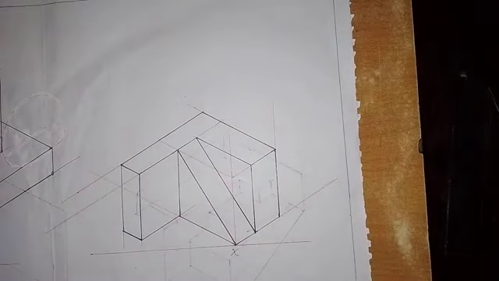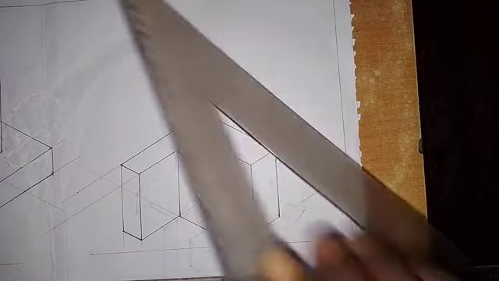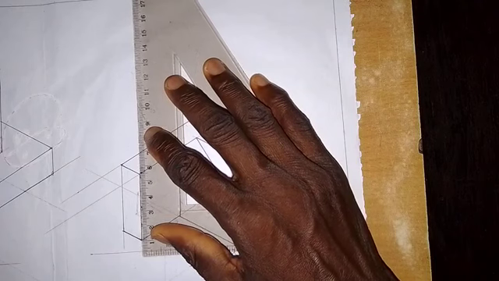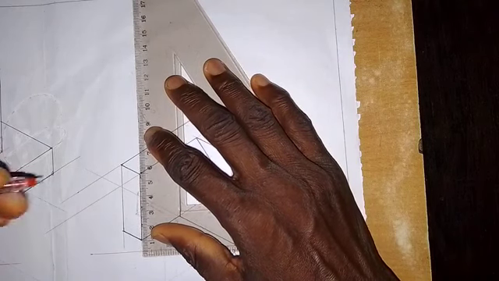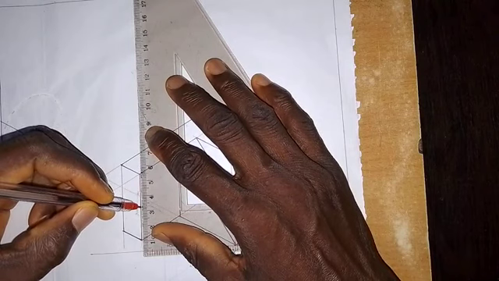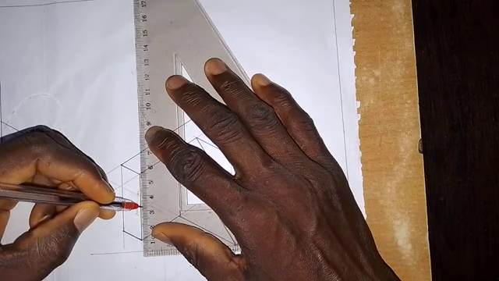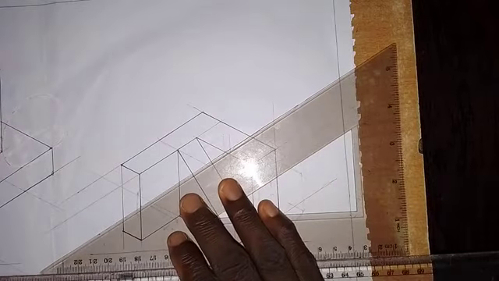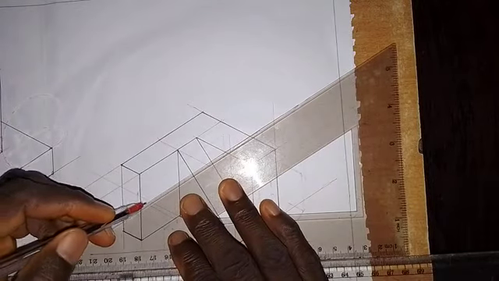What we need to do is put it in the middle, and they said the total height is 45 millimeters. So I'm going to divide 45 by 2, that is 22.5. So here I'm going to draw a center line on this surface.